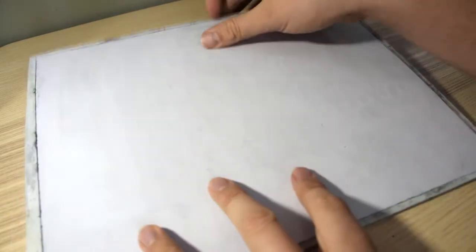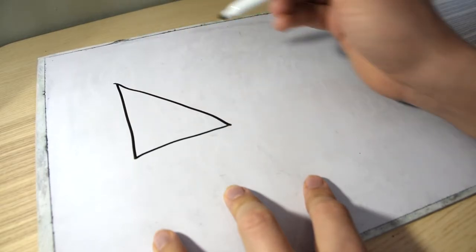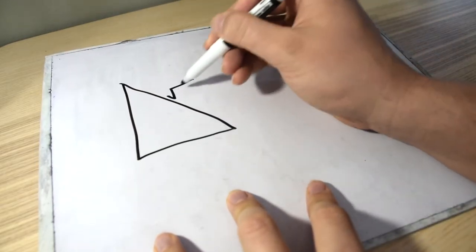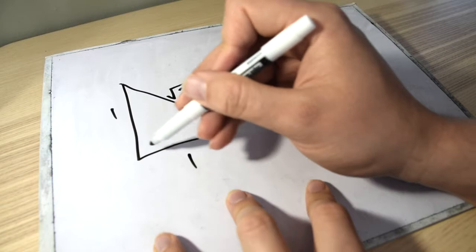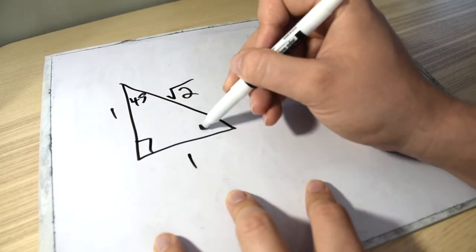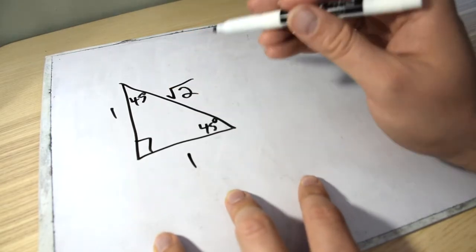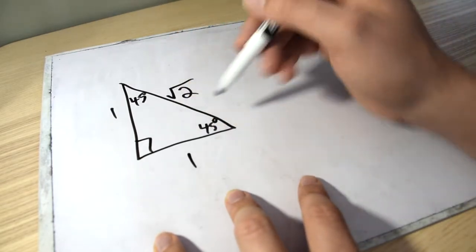Alright, the next question is a new triangle, but same concepts. You can use any triangle, but this one is 1, 1, root 2, and these are both 45-degree angles. This is a very famous triangle. It's basically what happens if you cut a square in half, right?